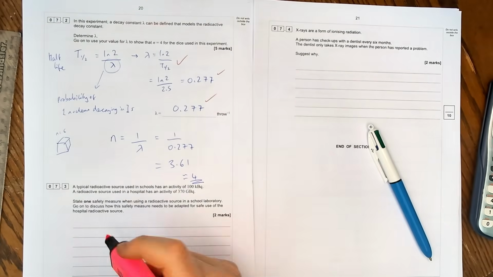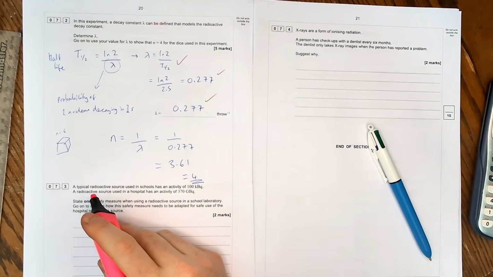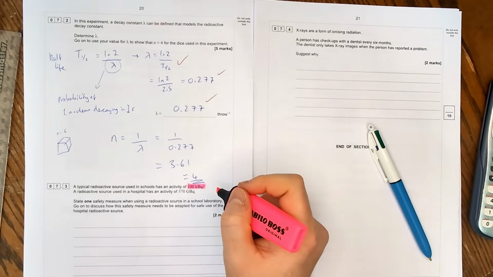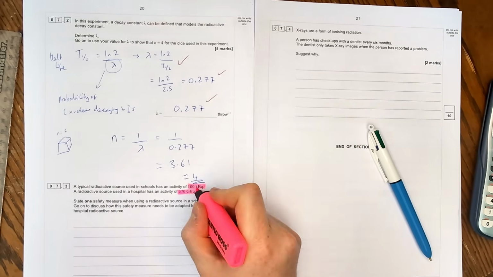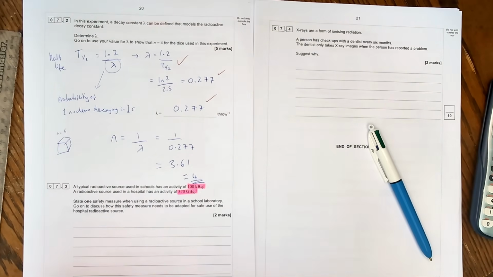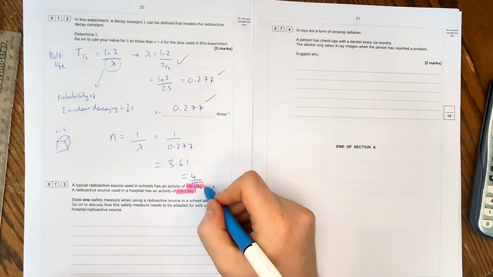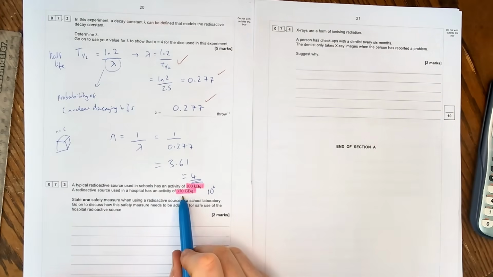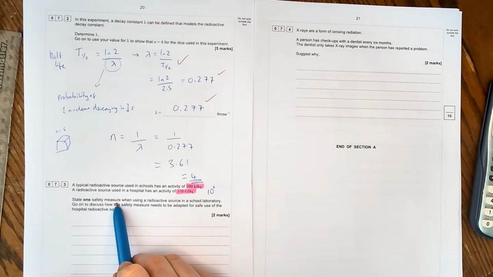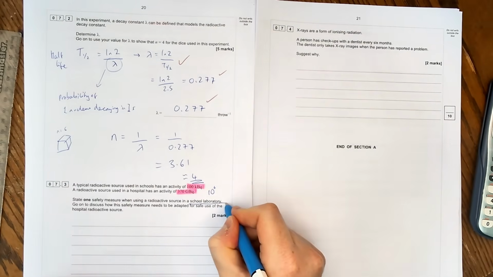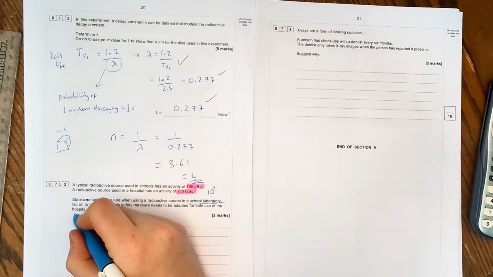Next up, we're talking about safety of different sources. A typical radioactive source used in schools has an activity of 100 kilobecquerels. In a hospital, 370 gigabecquerels. So that's roughly a 10 to the power 6 difference between giga and kilo. So obviously higher activity. State one safety measure when using radioactive sources in a school lab, and then how would it need to be adapted to use it in a hospital.